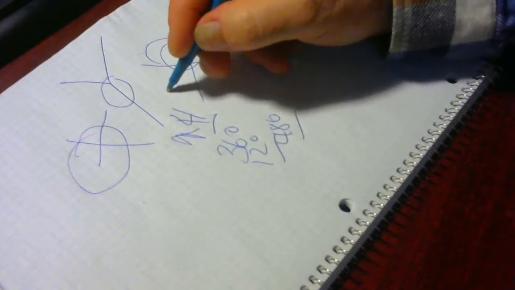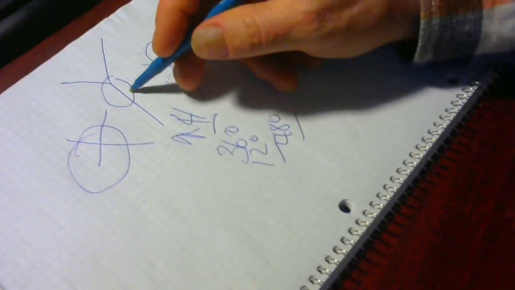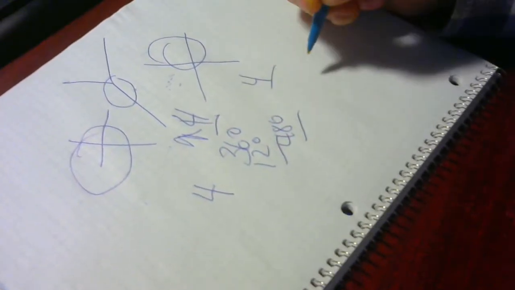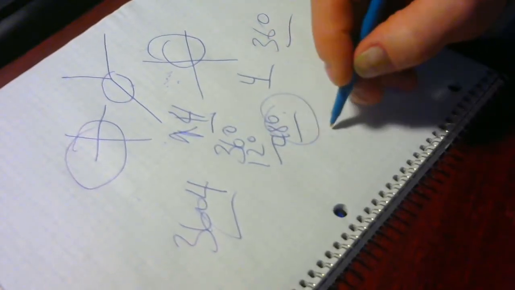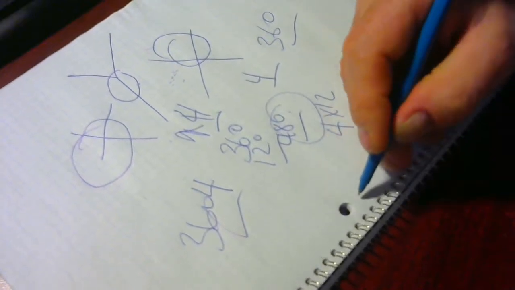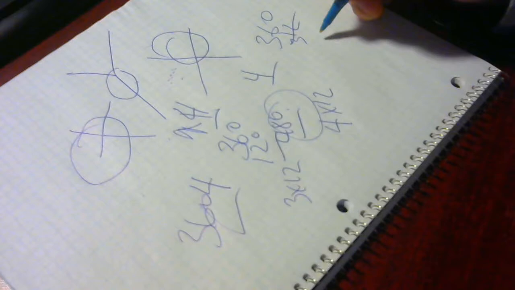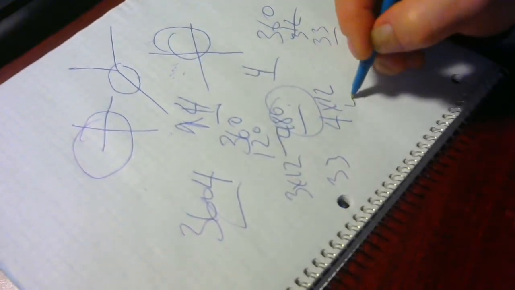But it's already in the position that it's in. It's already in that position. So we move it 3 times and it takes on 4 different positions each. 480 will now equal 360 on one side, 360 on the other side, 480. So this would be 4 times 12, 3 times 12, and 3 times 12. 33, 33, 43.